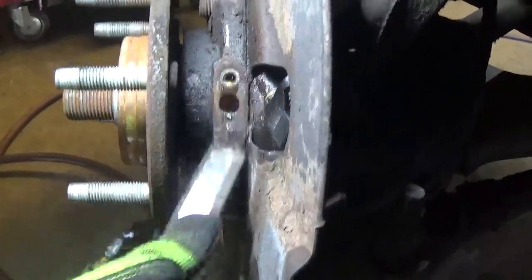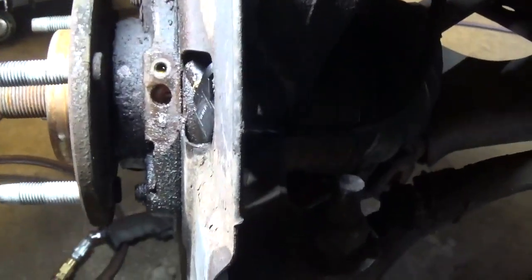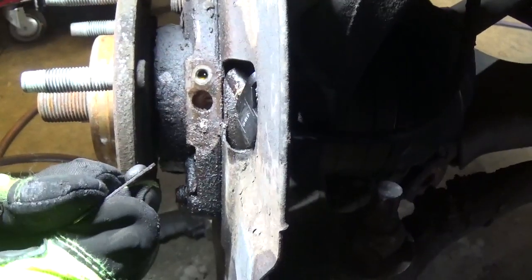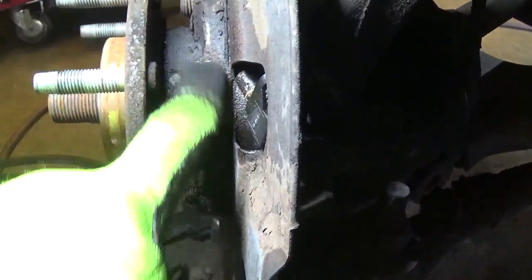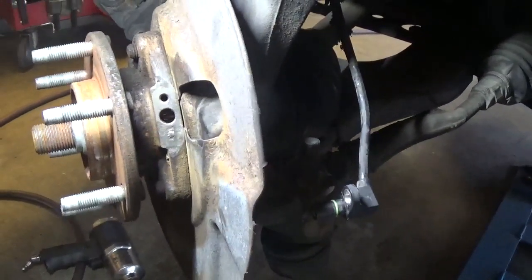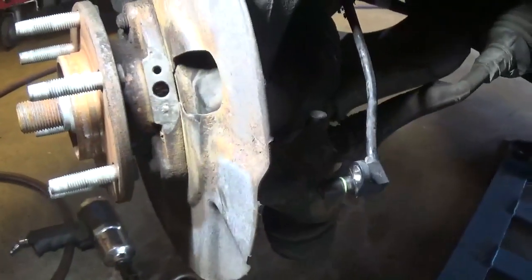Actually, this is pretty stubborn. I think this is part of the spacer here, the little knob, or maybe it's just the rust. I don't know. I'm just gonna get it cleaned up, and then we'll go from there. All right, this looks pretty good. I used a chisel and the wire brush, and this should be fine.